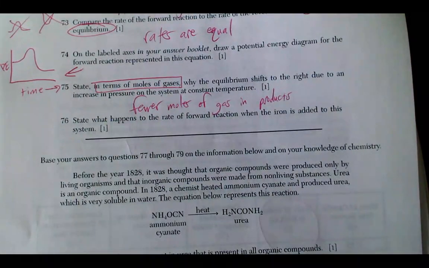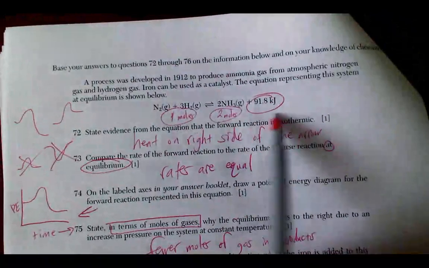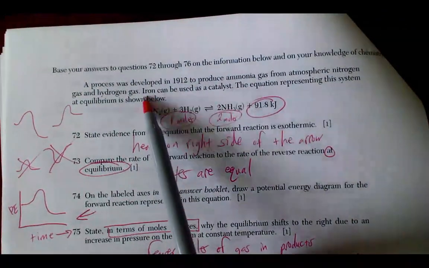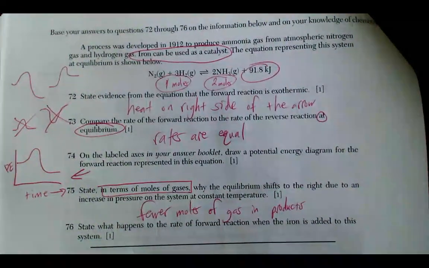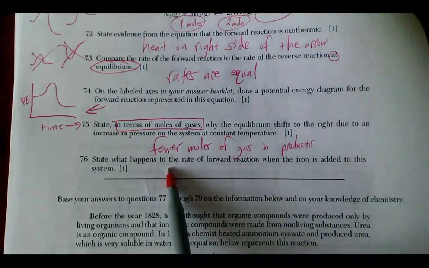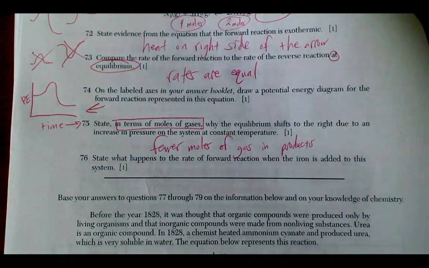76. State what happens to the rate of the forward reaction when iron is added to the system. Do we know anything about iron? I don't see iron written here anywhere. Up here, though, it says iron can be used as a catalyst. So it's really asking, how does this catalyst impact the rate of the forward reaction?